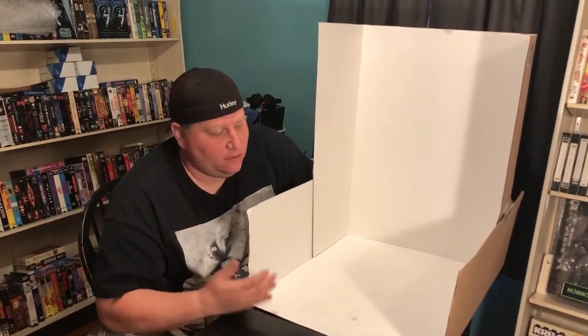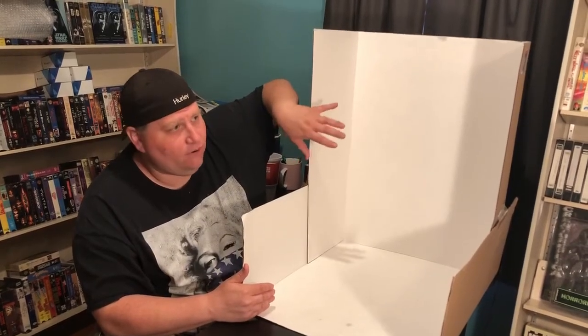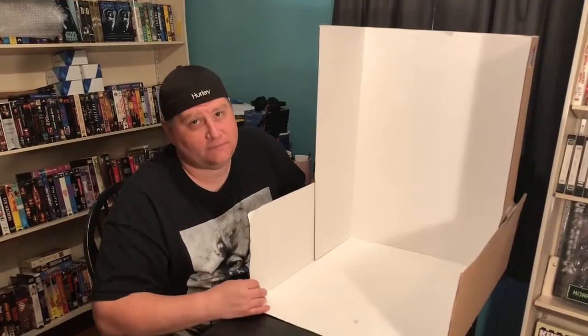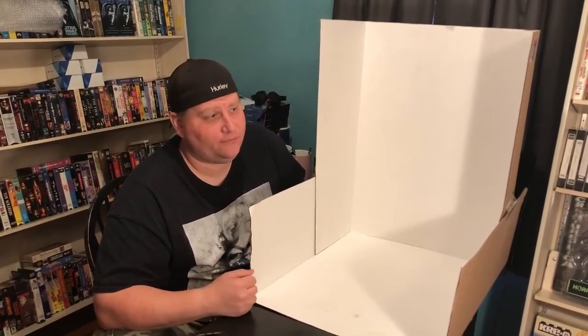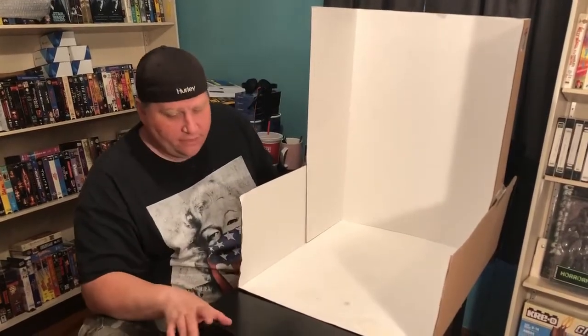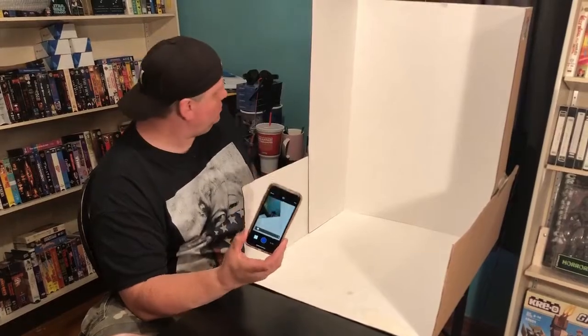Bought 2 of these, laid one down, and then put one up. So you got your 3 walls, and then your bottom piece. It's all white. And this cost me $2, guys. So every little bit helps. So we'll take the pictures now. The app is already loaded and ready to take the pictures.